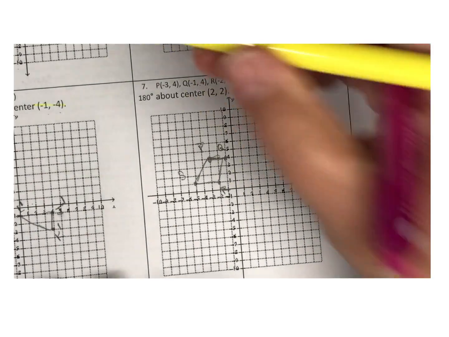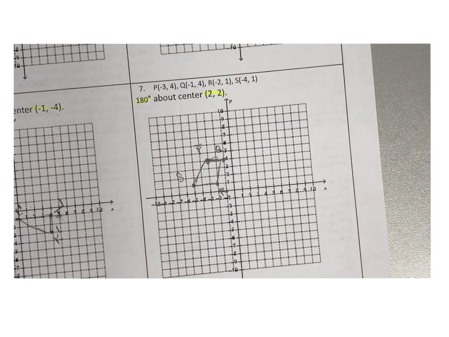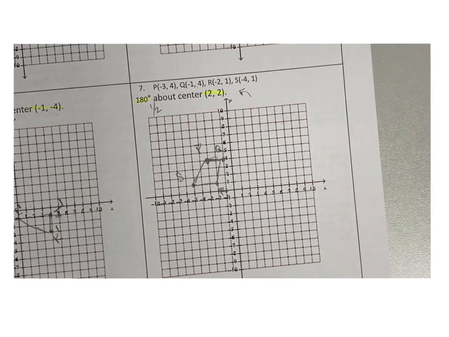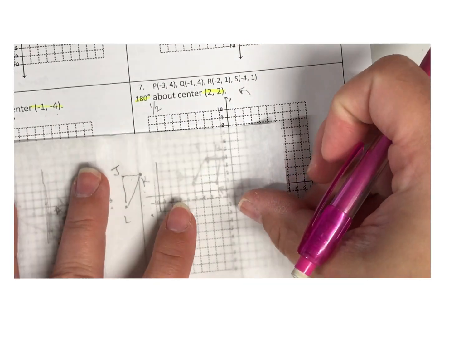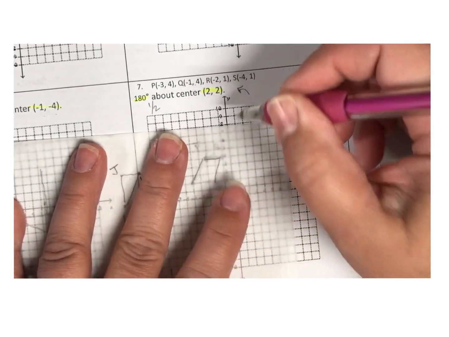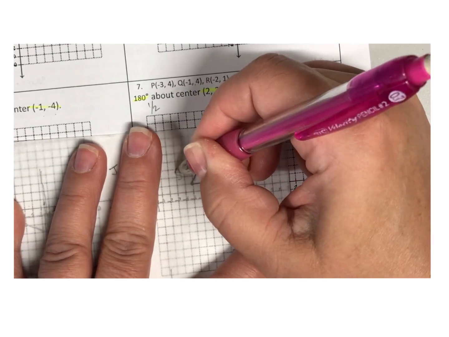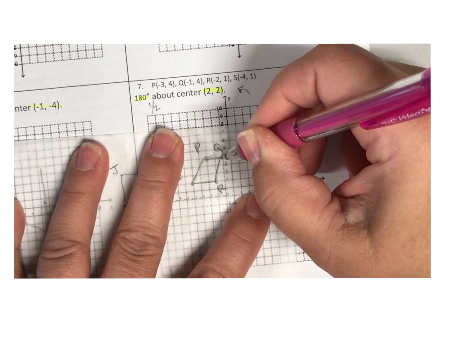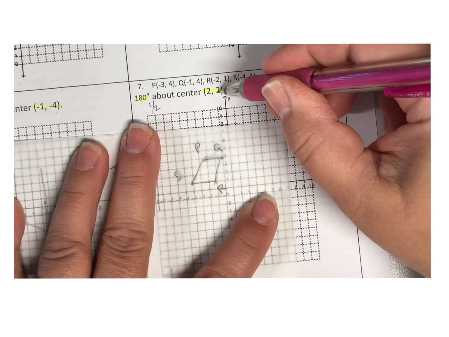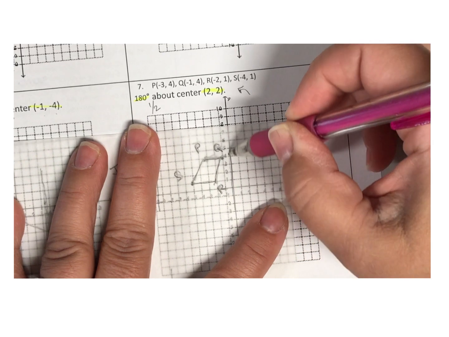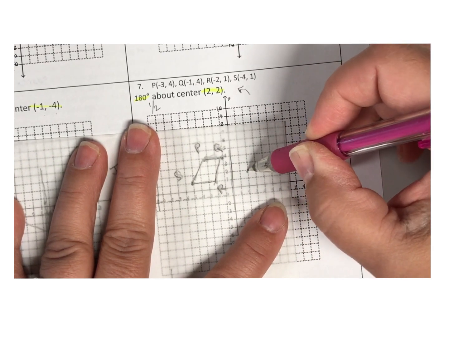They want us to do 180 degrees. Center is 2, 2. And remember, it doesn't say which way. And if it never says which way, it's always counterclockwise. And this is a half of a turn. So again, I'm going to take my trace paper. Here's R, S, P, Q. My center point is 2, 2, so over 2, up 2. This is where I need my axis. Okay. This is where I'm going to put my point at 2, 2.